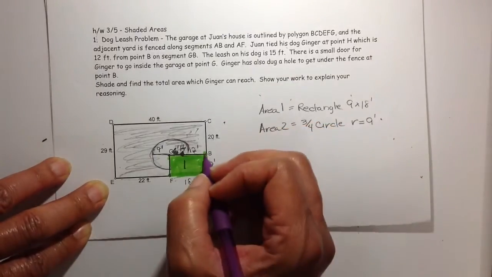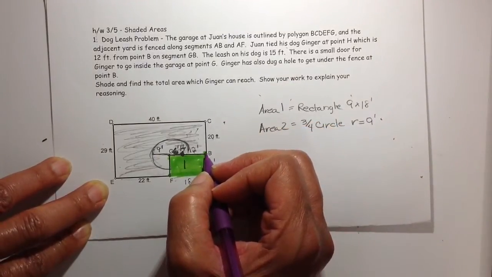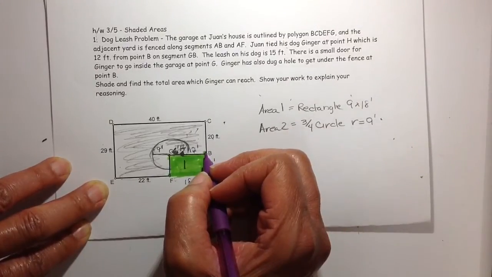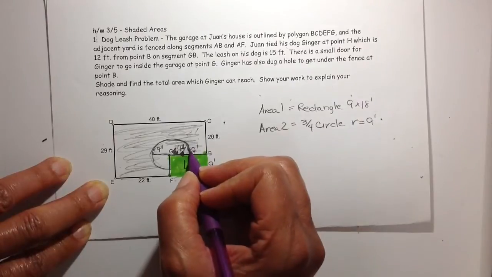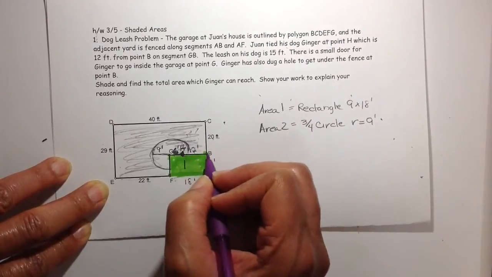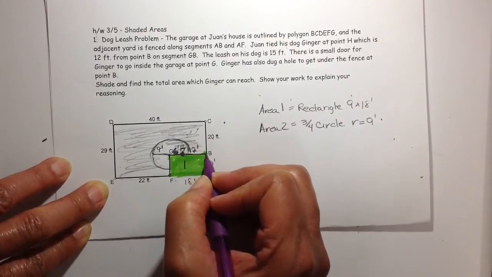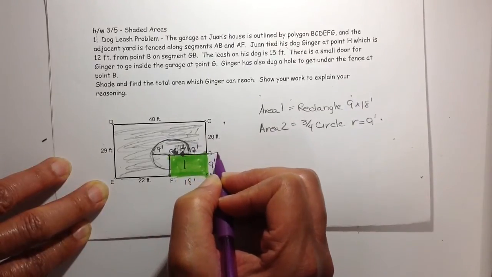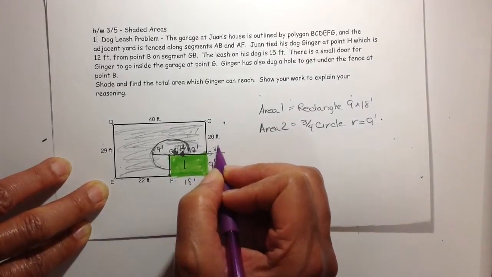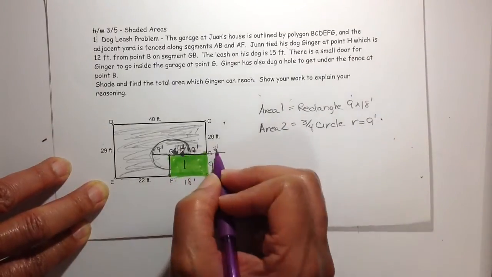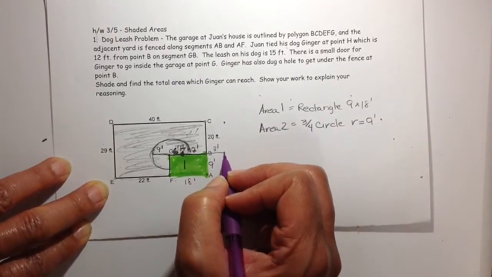Now, it also says that the dog can go outside because he dug a hole under the fence at point B. So this section from point H to B is 12 feet. And we know the dog can run under the leash and then can run 3 feet out, right? Why? Because 12 plus 3 is 15.